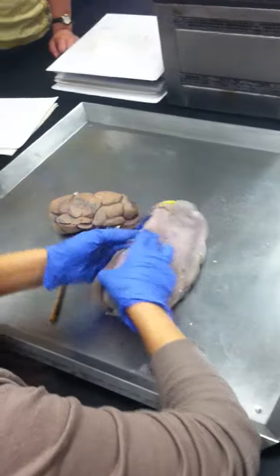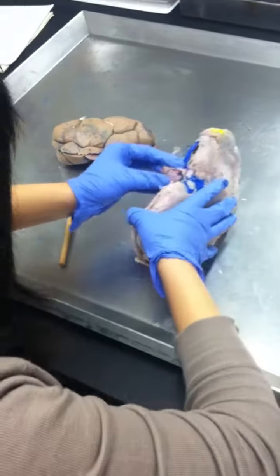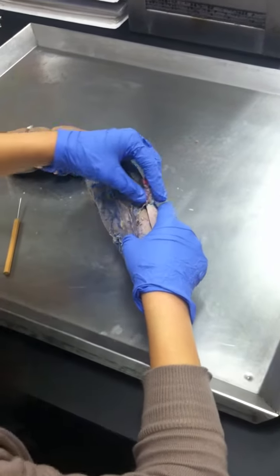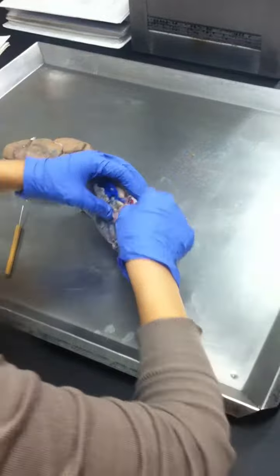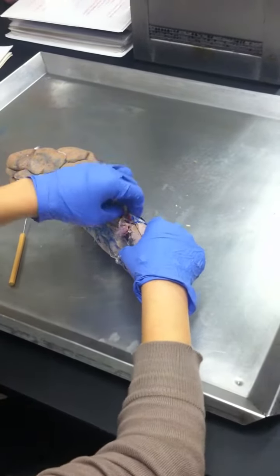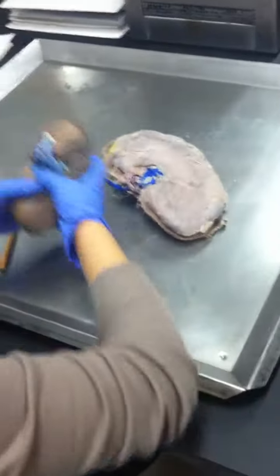So let's see if I can see. Well, there's an artery here, right? The blood vessels, the arteries of the kidneys, are called what? Renal arteries. And then the veins would be the renal veins, right? And then we also have what coming out of the sinus? The ureter, right? So we could see if we could find the ureter in one of these.